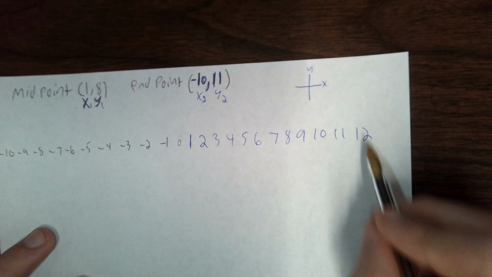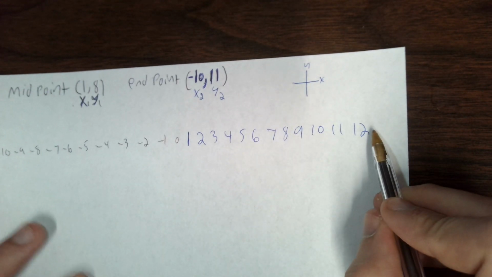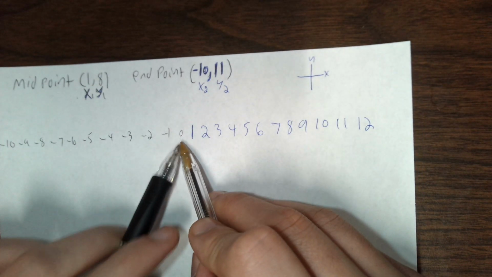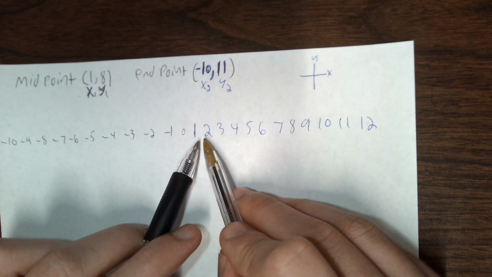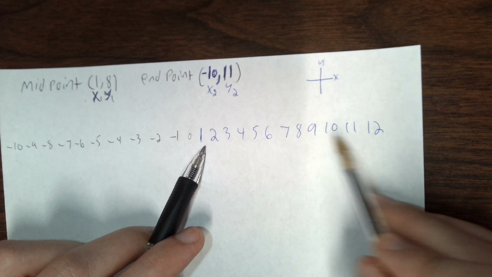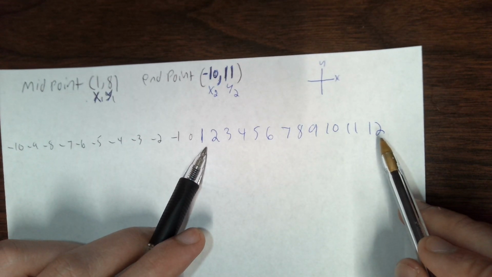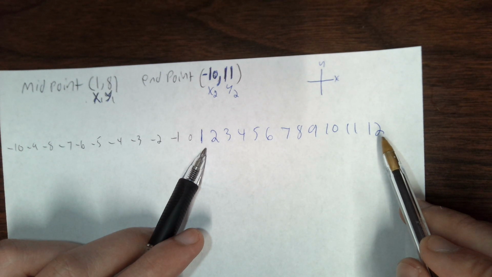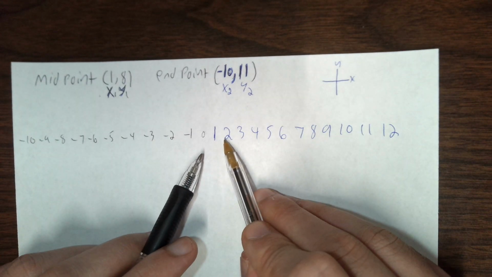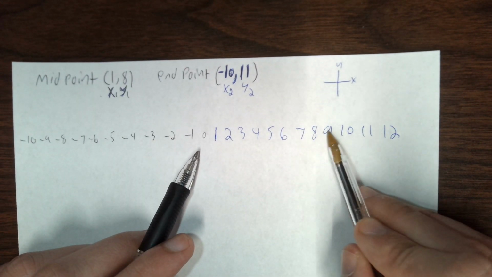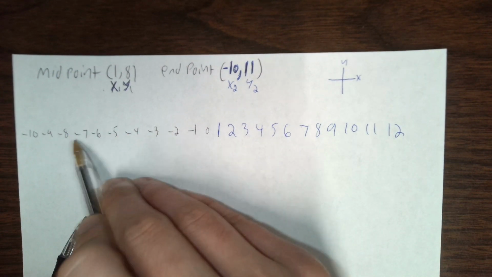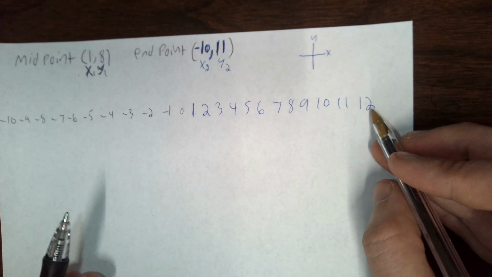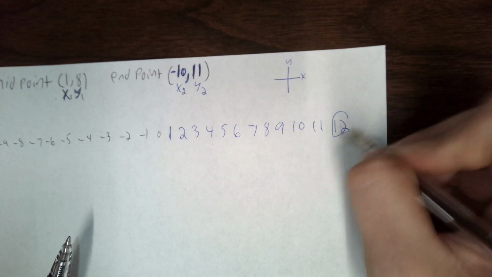I know it's kind of weird that 12 is the 11th number, but essentially we have 11 numbers to the left of 1, my midpoint, and we have 11 numbers to the right of 1, my other endpoint. Let's double check here: 1, 2, 3, 4, 5, 6, 7, 8, 9, 10, 11. So the X coordinate of my other endpoint is 12.